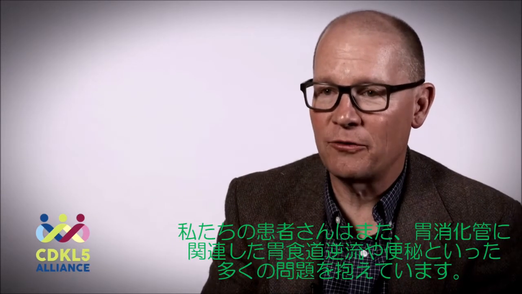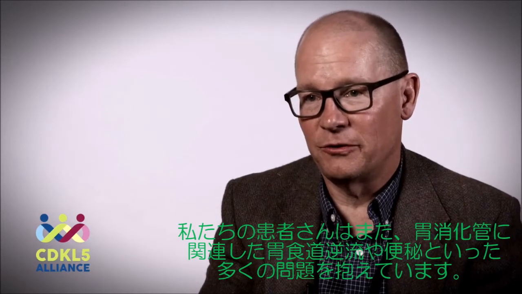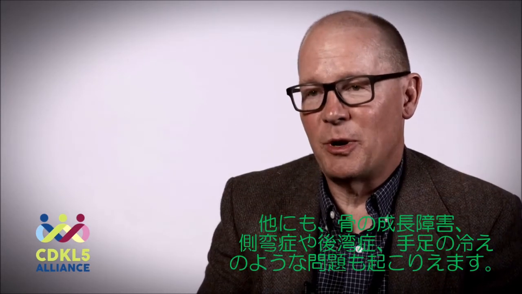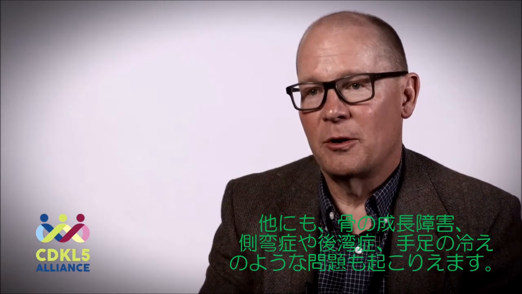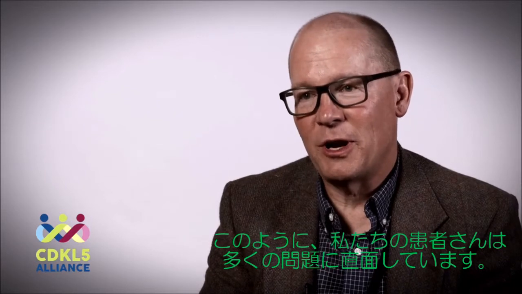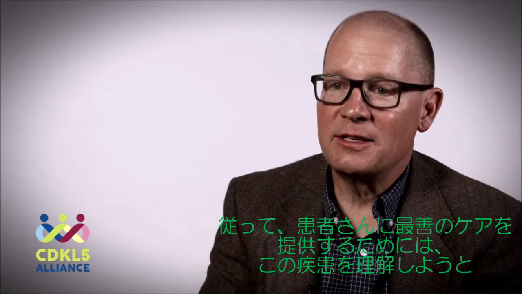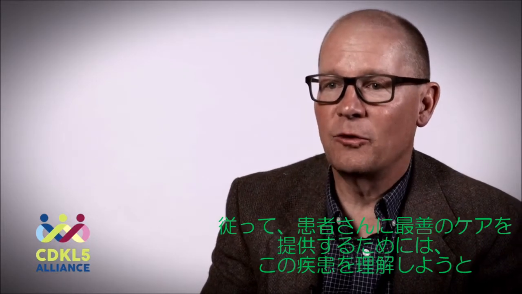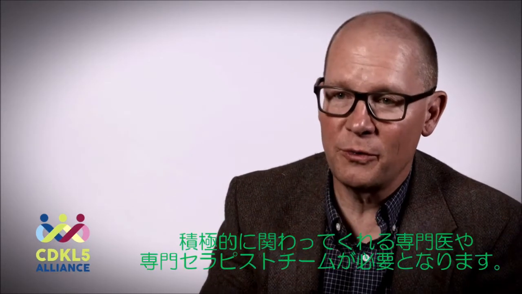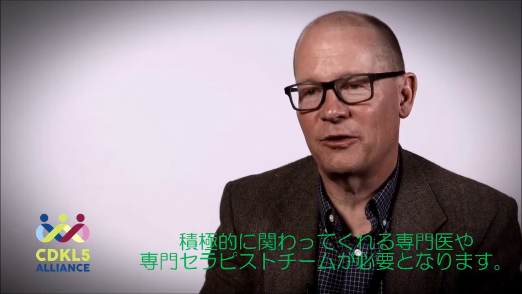Our patients also have a lot of issues with gastrointestinal disturbances, which include reflux and constipation. Other issues that our patients can have are with bone growth and curvature of the spine, cold hands and feet. So there's a lot of issues that our patients have to struggle with, and so it usually requires a team of specialists that are familiar with the disorder, and if they're not familiar with the disorder, they're willing to become familiar with the disorder so that they can provide the best care for our patients.